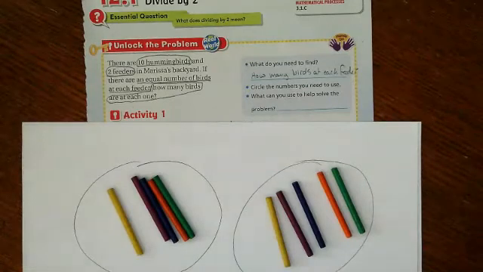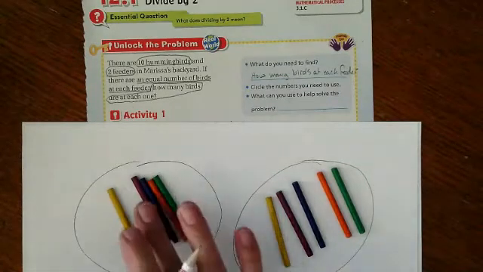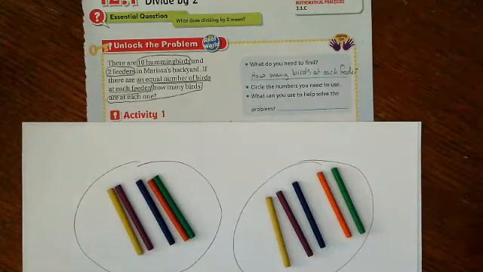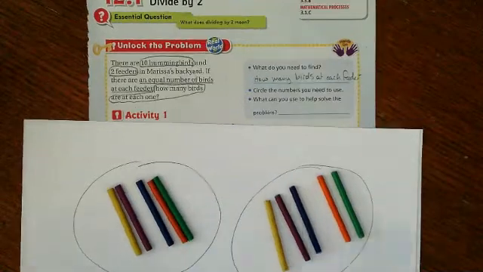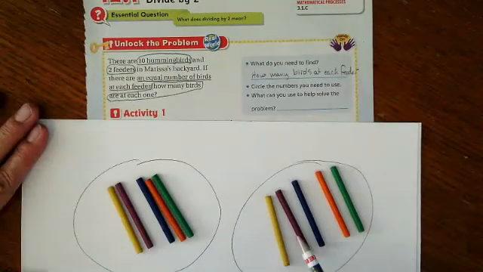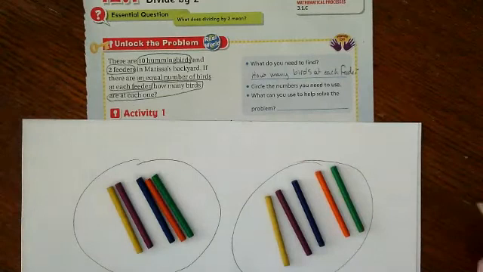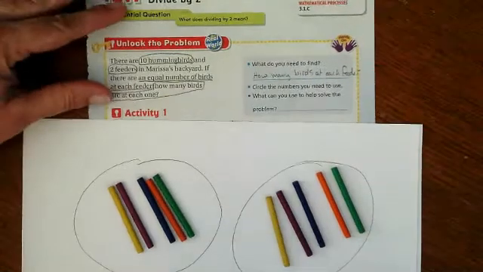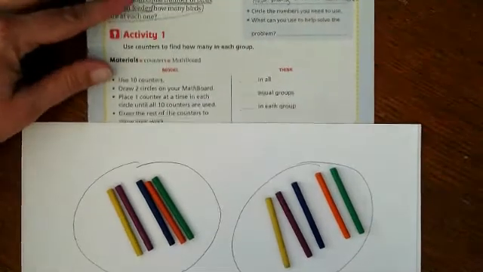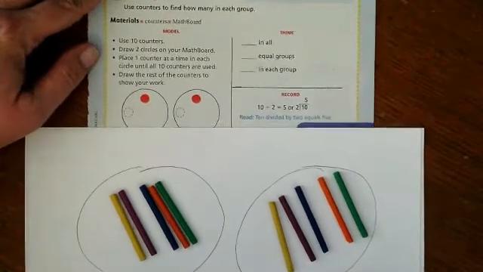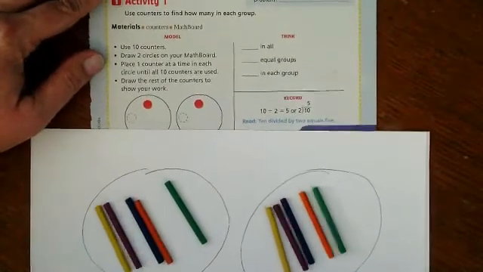So how many do I have at each feeder? Well, if I count, it should be an equal number. So I have 1, 2, 3, 4, 5 at that feeder, and 1, 2, 3, 4, 5 at this feeder. So is it equal? 5 and 5, that's an equal number. So what do we need to do next? How do I know how to record my answer?